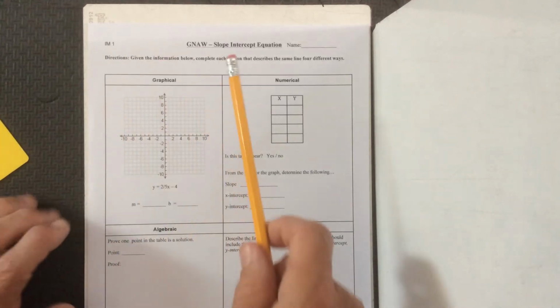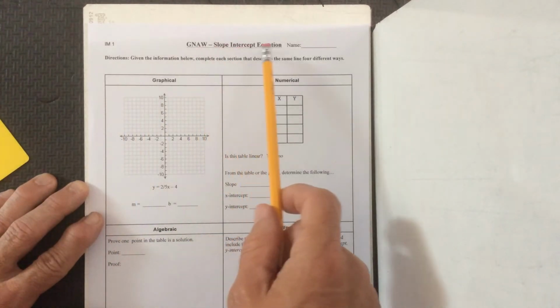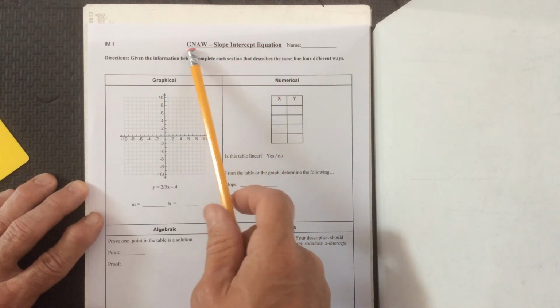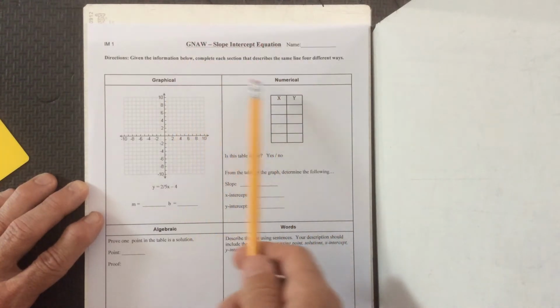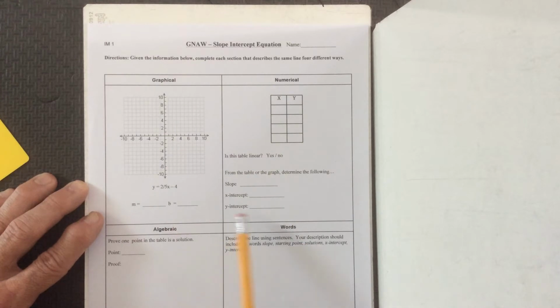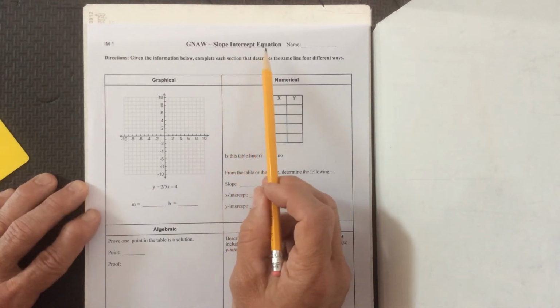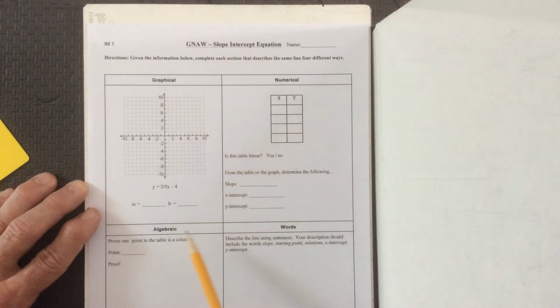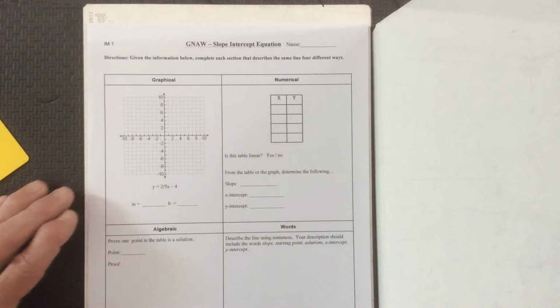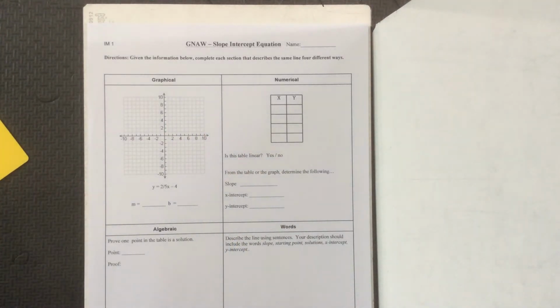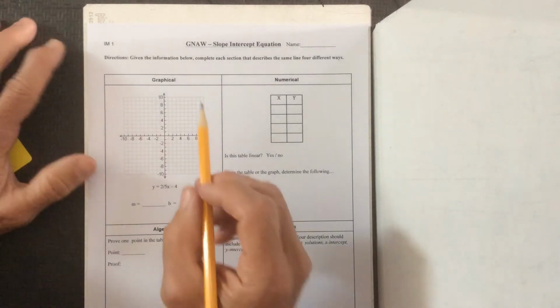Today's lesson is on a GNAW sheet for slope-intercept equations. GNAW is an acronym and it stands for graphical, numerical, algebraic, and words. What we're going to be able to do with this sheet is describe a slope-intercept equation 4 different ways and give 4 different pieces of information, or show information from different aspects.